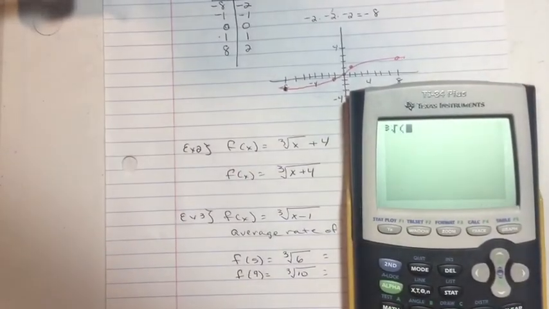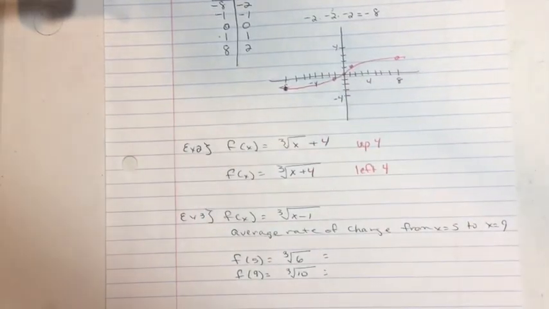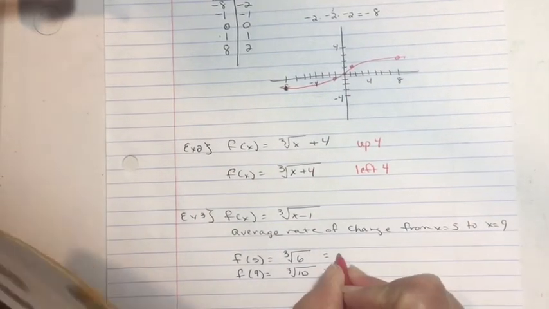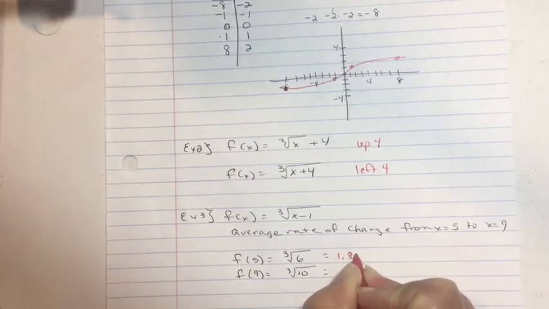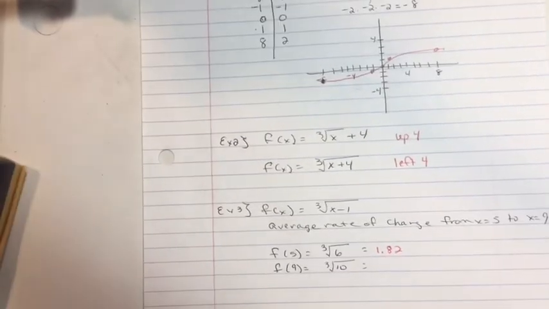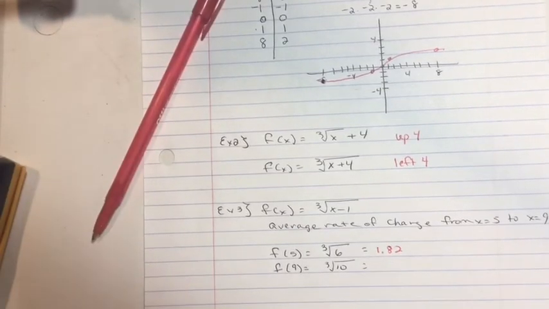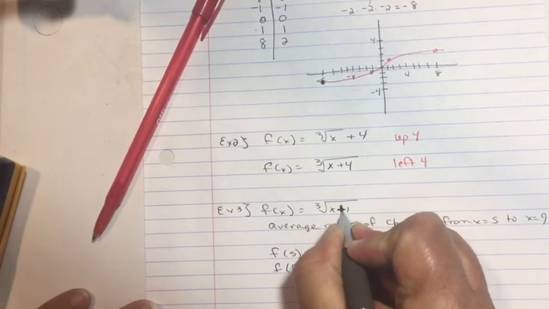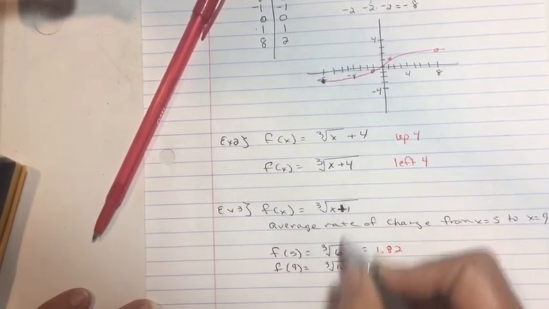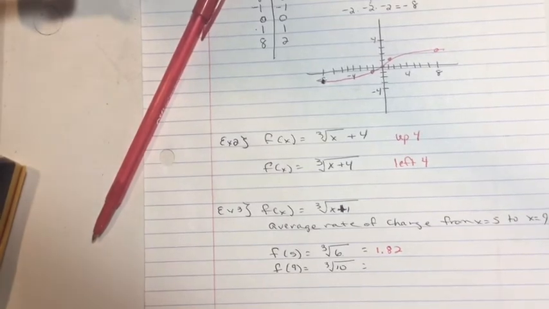So if I wanted to calculate the cubed root of 6, I would get about 1.82. Do you see the mistake I made? I added 1. How about we just go ahead and make this a plus 1 so that I don't have to redo everything? Right? 5 plus 1 is 6, and 9 plus 1 is 10.